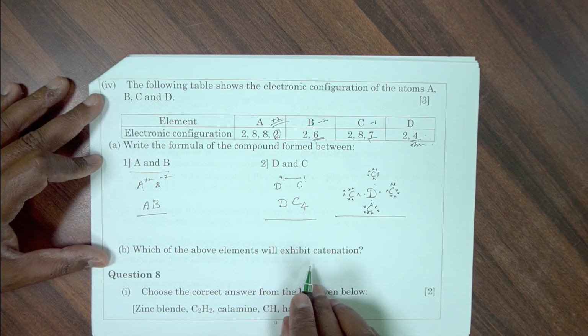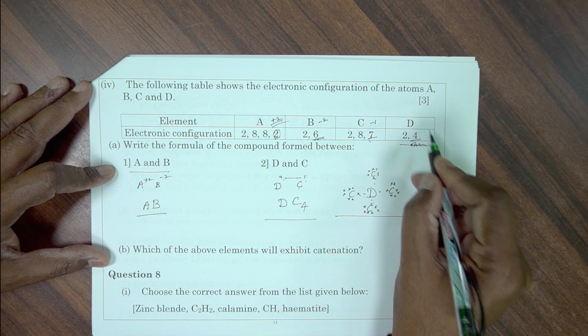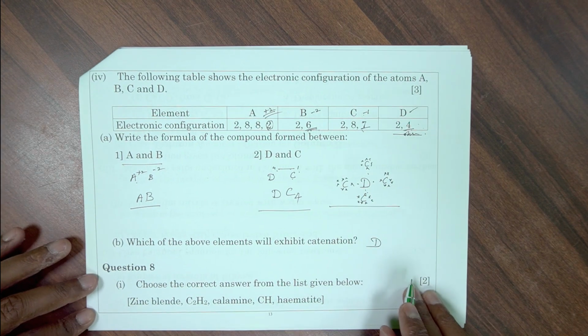Now which of the above elements will exhibit catenation? Catenation is shown by group 14 element carbon, so the answer is D, it exhibits catenation.